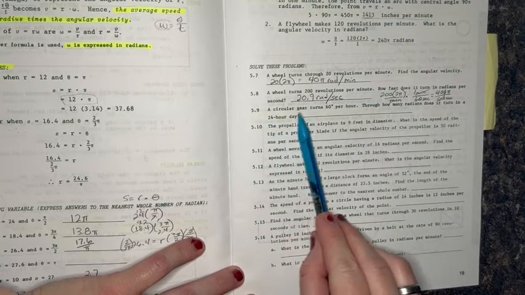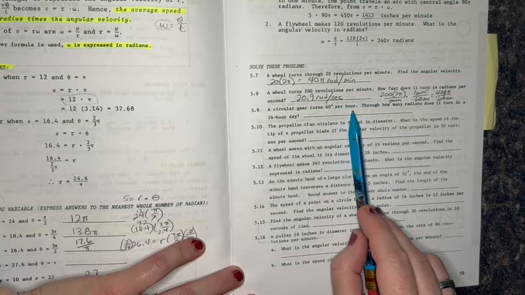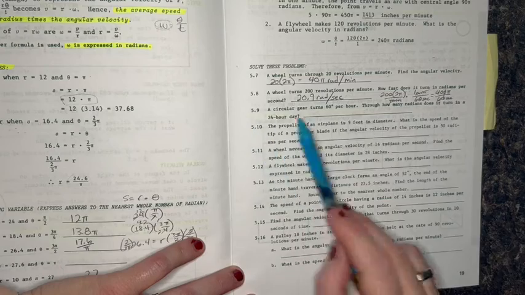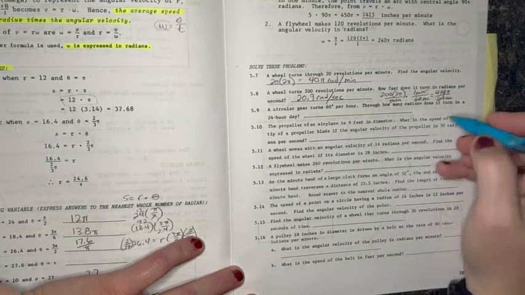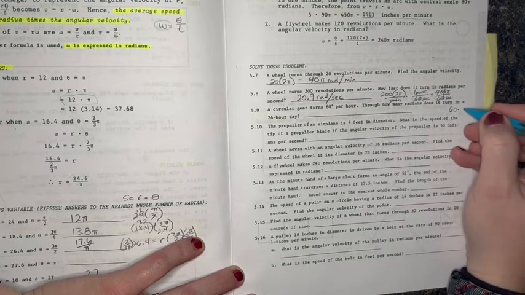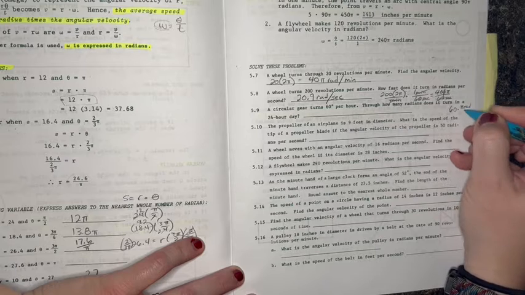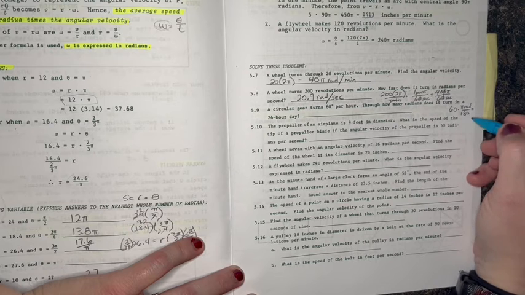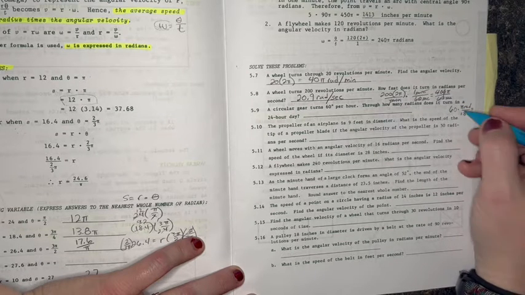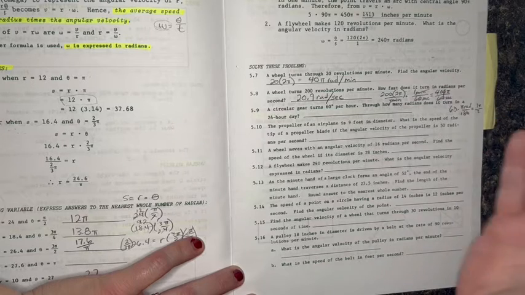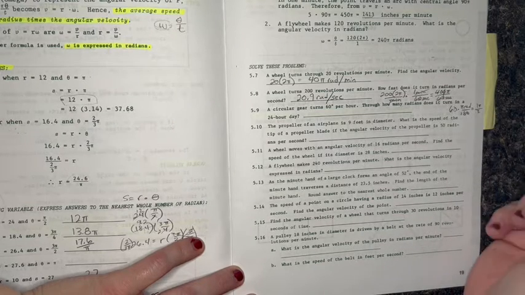All right, so a circular gear turns at 60 degrees per hour. How many radians does it turn in a 24-hour day? Well, first we need to figure out the radians here, right? So 60 degrees times pi radians over 180 will tell us how much we got here. How many times does 6 go into 18? So it's going to be 1 pi radians over 3, so basically pi over 3 radians.